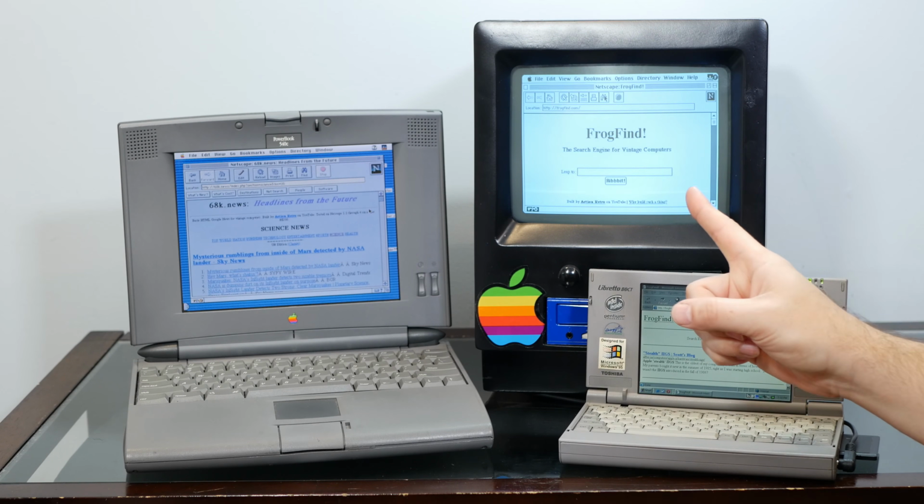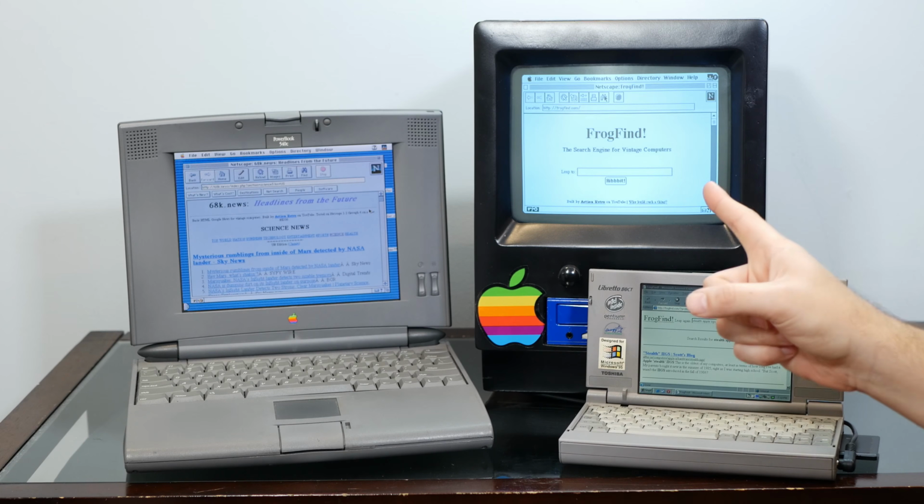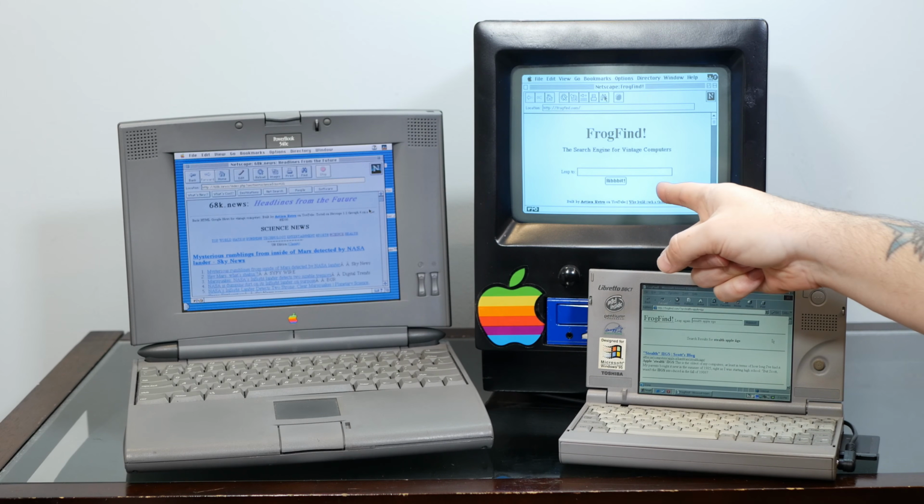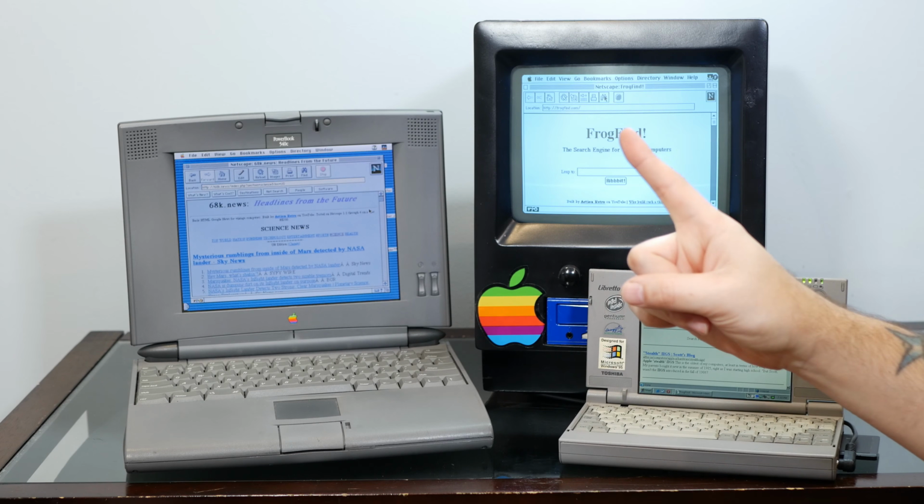So today, let's try to do something about that, and maybe just reinvent the entire modern internet for our vintage computers. So stay tuned.